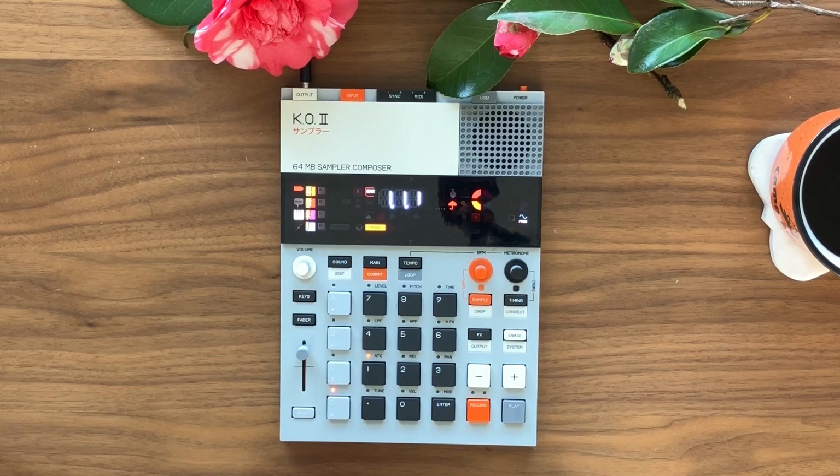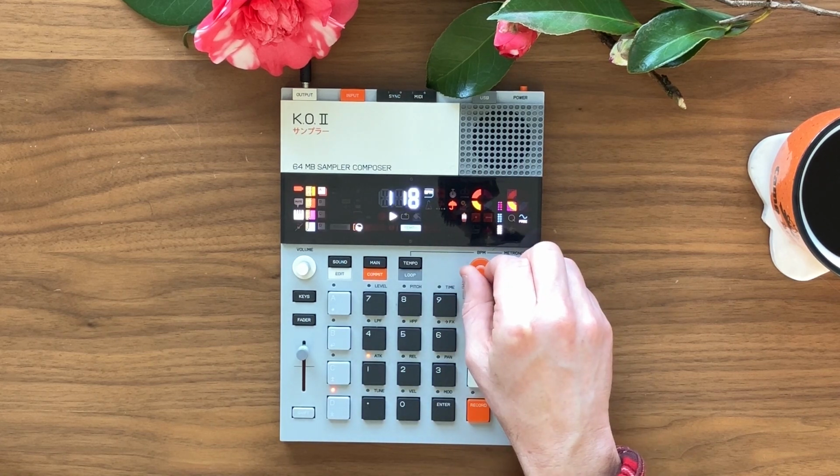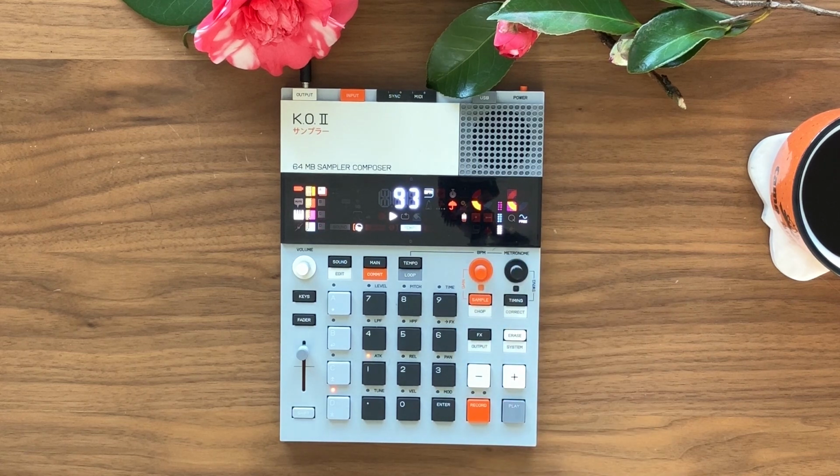I know you're itching to add some effects to this, which we will be doing in a moment, but before we even do that, a really cool thing we can do now is mess with the tempo. Really easy to do. Go to tempo and dial it down. Already we've got a little bit more of a drone, a little bit more of a soundscape that I'm really enjoying.